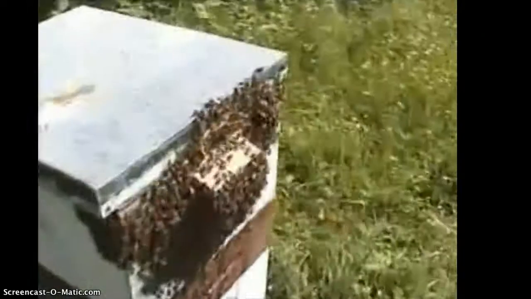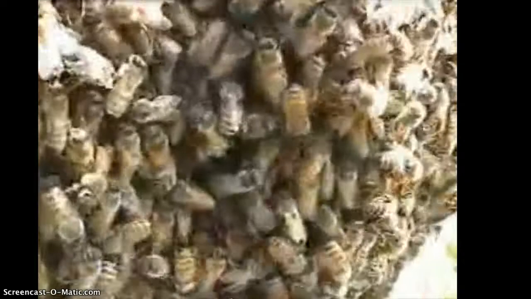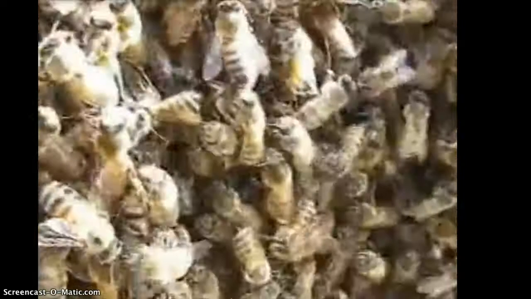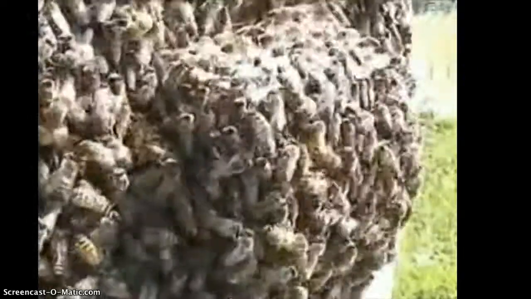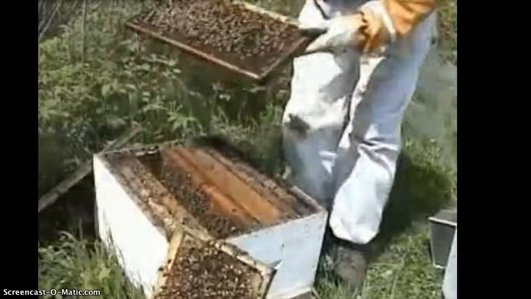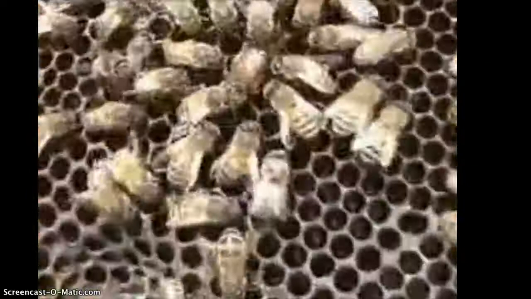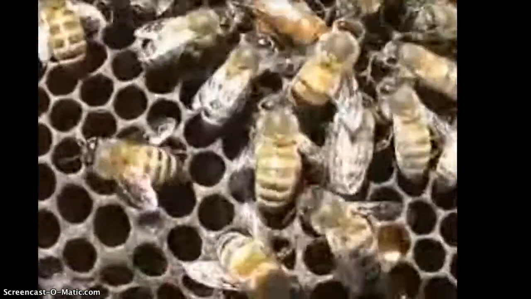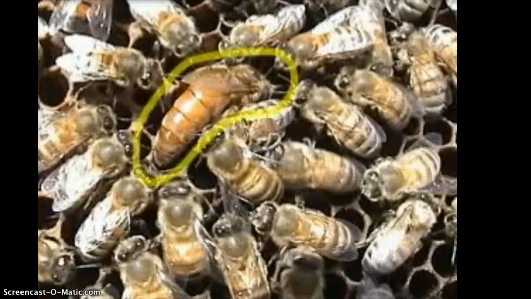A honeybee colony contains tens of thousands of bees. Most of them are workers. The workers are female, but they are unable to lay fertile eggs. Only the queen, a fully developed female bee, is able to lay fertile eggs, eggs that will develop into adult bees. This frame of comb is covered with workers. The very large bee is the queen. The colony only has one queen, but during the summer she lays thousands of eggs each day.